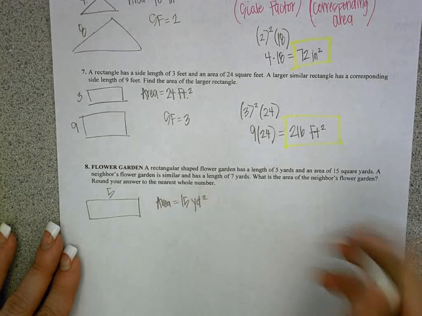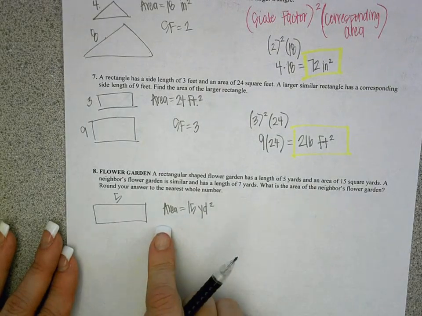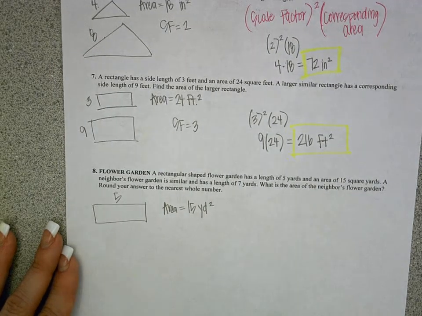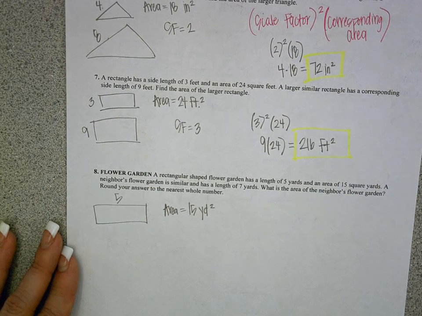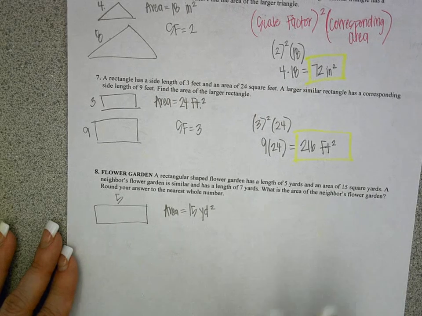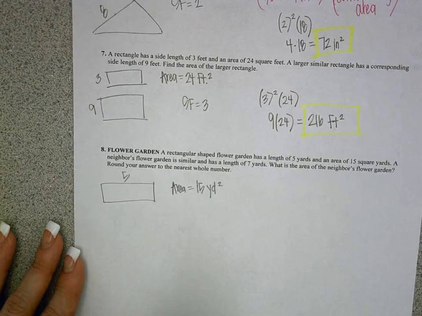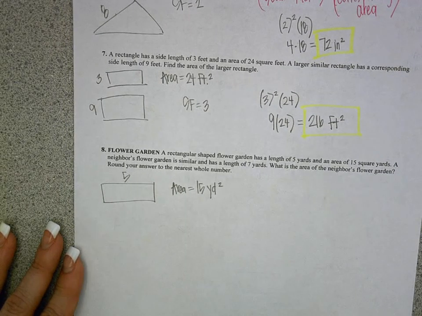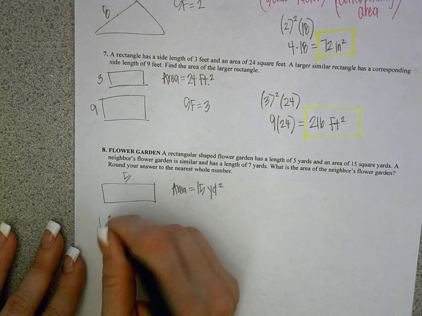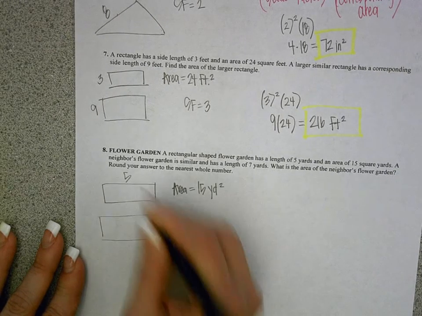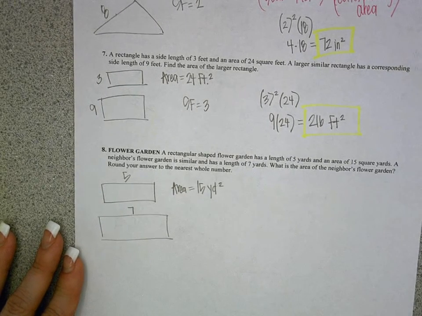Now, you don't have to draw these pictures, but I think it's a lot easier if you just draw them. It's a little bit easier to get your brain around them. So I would recommend drawing them. A neighbor's flower garden is similar, so it's the same shape, different size, and it has a side length of 7 yards. What is the area of the neighbor's flower garden?